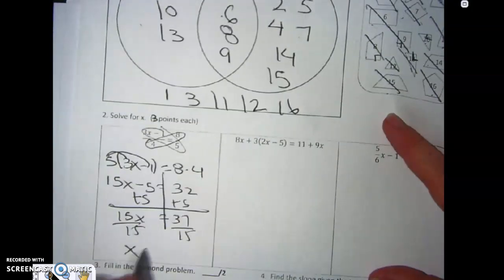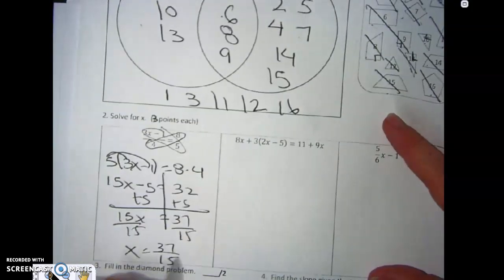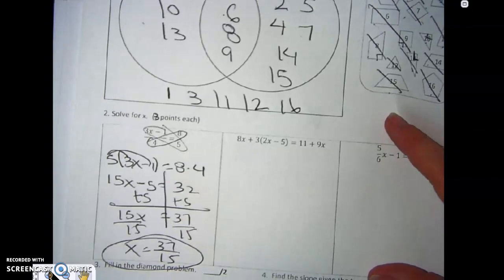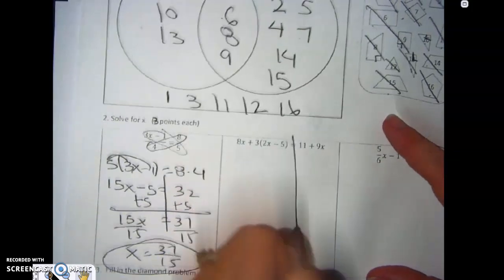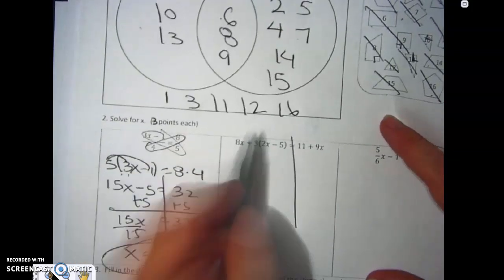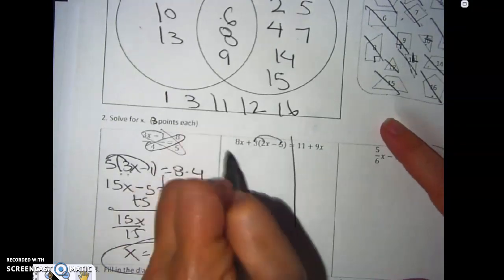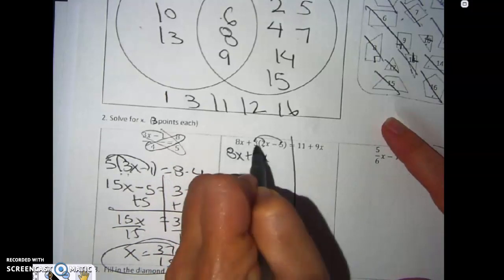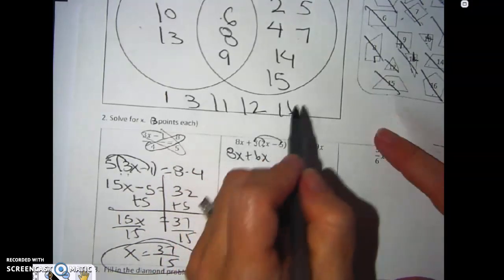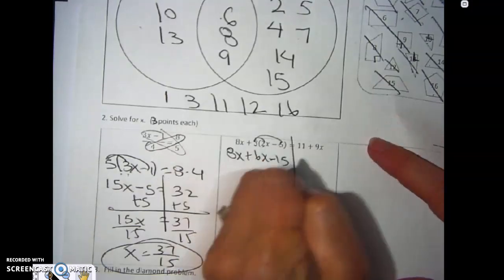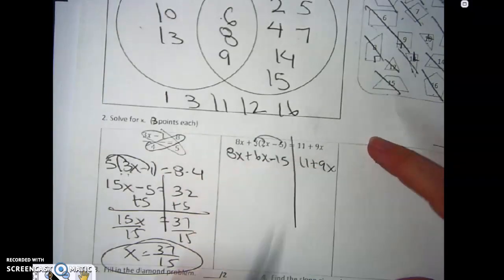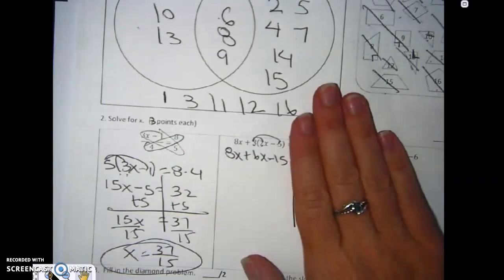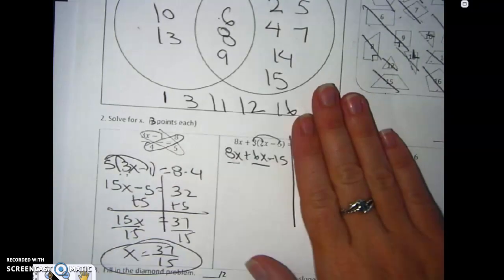37 doesn't go into 15, so I'm done. Let's do the next one. Remember how I multiplied? So multiply. So bring down the 8x. 3 times 2 is 6x. 3 times 5 is 15. 11 plus 9x. This side's still kind of messy, so I can put those two together.